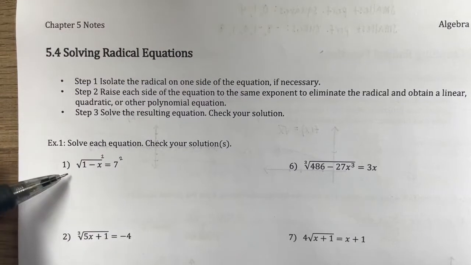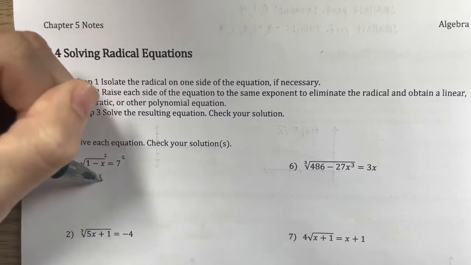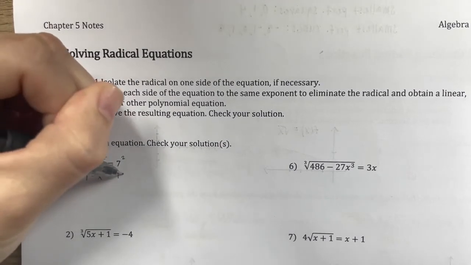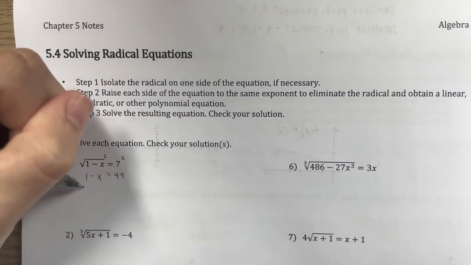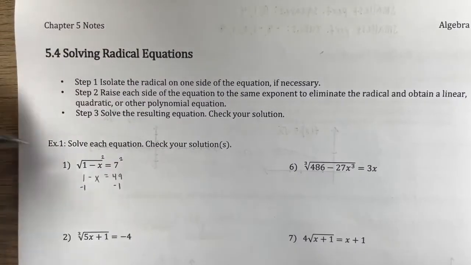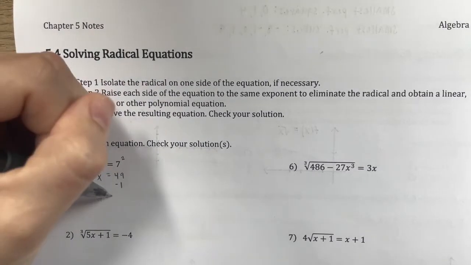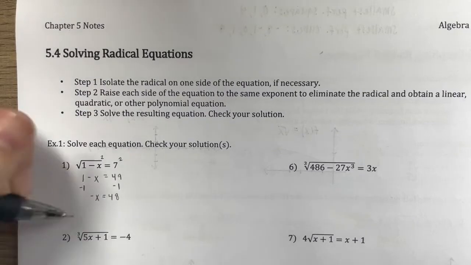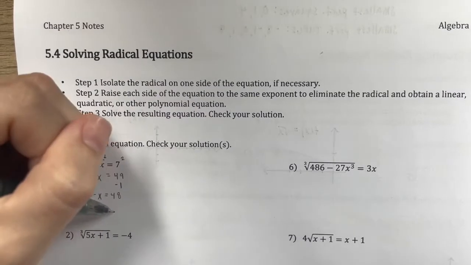So squaring both sides is going to cancel out the radical, and on the left side is just going to leave me with 1 minus x, and then equals 7 squared, so 49. And then after that I need to subtract the 1 over. I end up with negative x equals 49 minus 1, so 48. And then I need to divide both sides by negative 1 because I don't care what negative x is, I want to know what positive x is. So if I divide both sides by negative 1, 48 becomes negative 48.